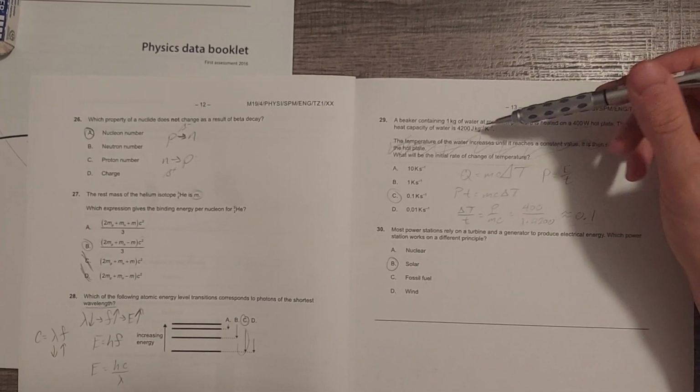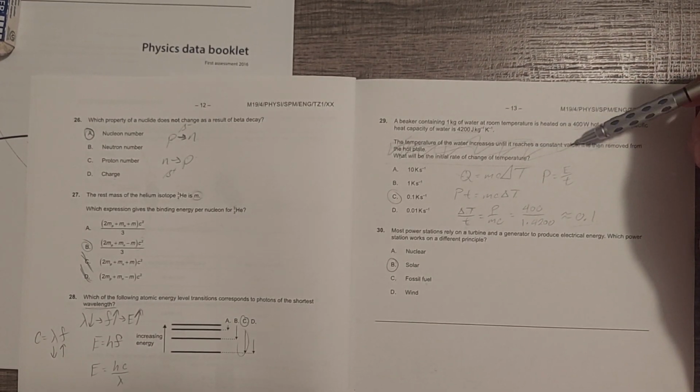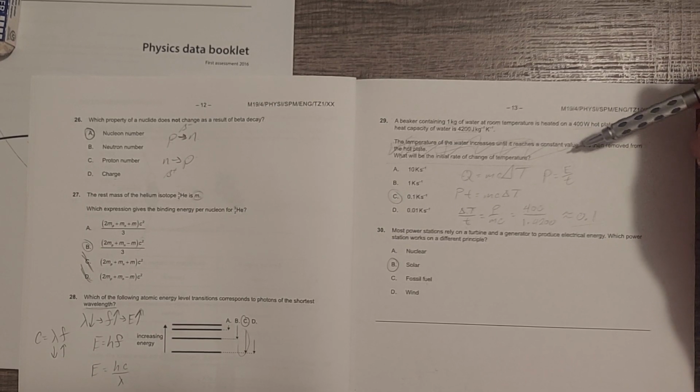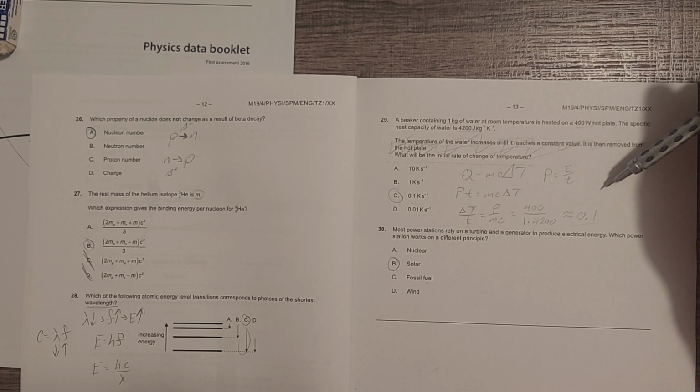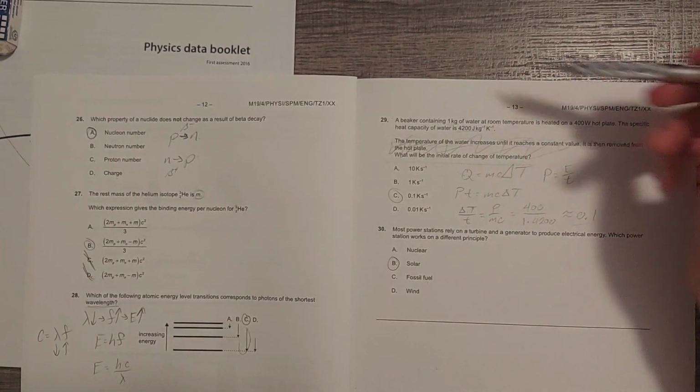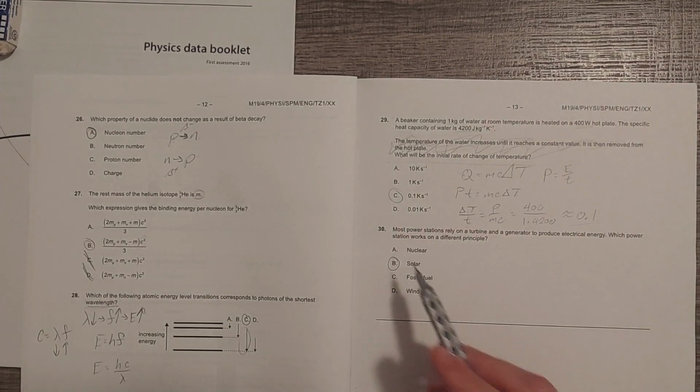Although I guess, well, it's increased until it reaches a constant value. That must mean it's boiling. So when you take it off the hot plate, it won't immediately start to cool, I suppose, because the energy from the hot plate at that instant was going into... Now, yeah, this is a bad question. That should not have been there.